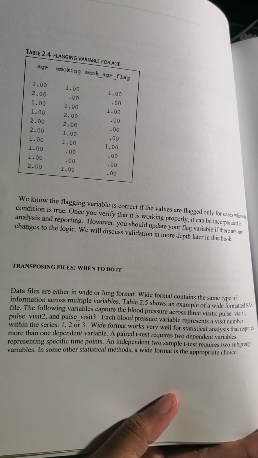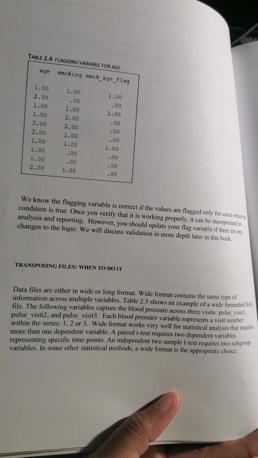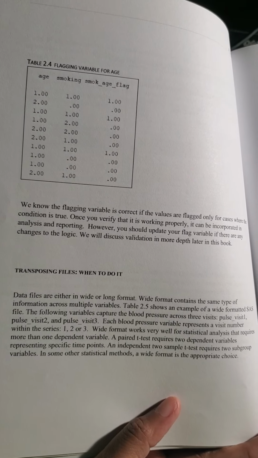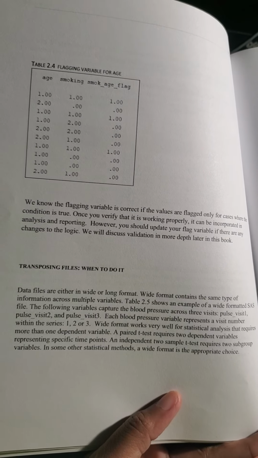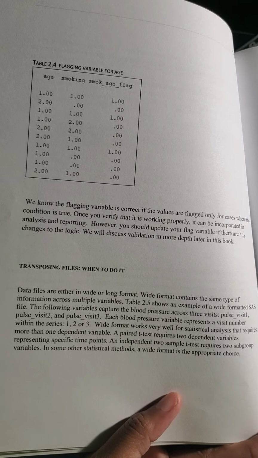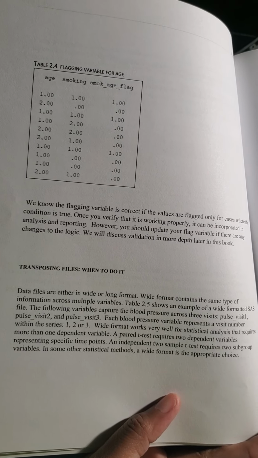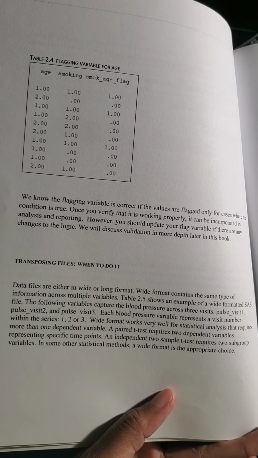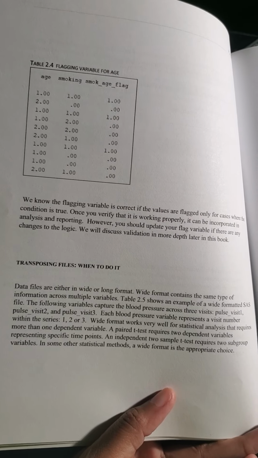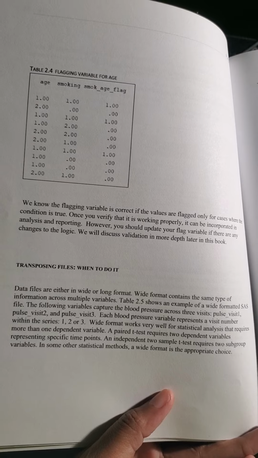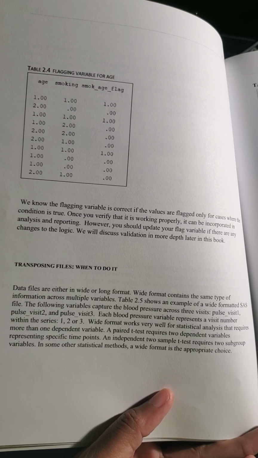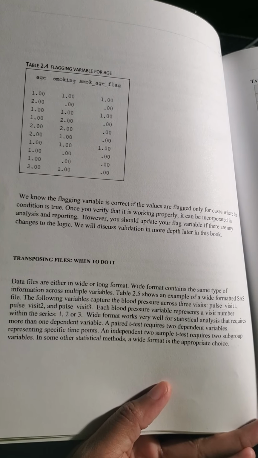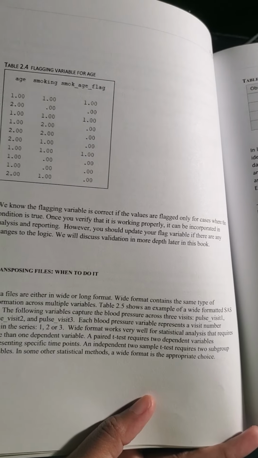Wide format works very well for statistical analyses that require more than one dependent variable. A paired t-test requires 2 dependent variables, representing specific time points. An independent 2-sample t-test requires 2 subgroup variables. In some statistical methods, a wide format is the appropriate choice.